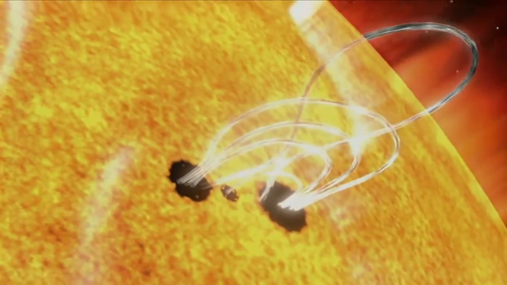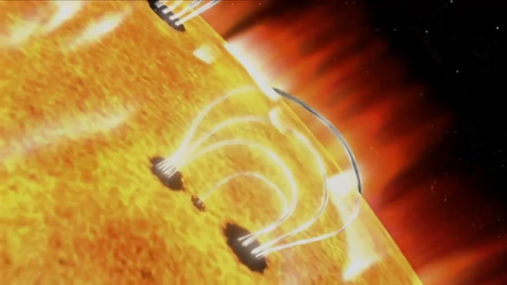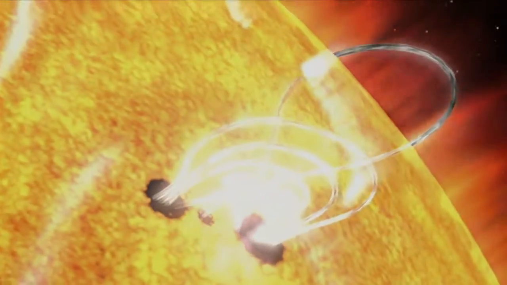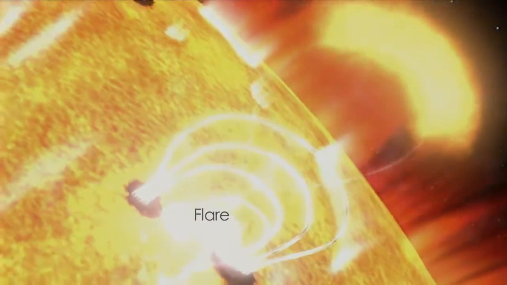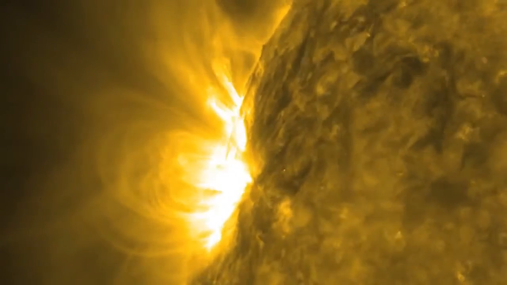But a CME is that material and that magnetic field line just getting thrown away from the sun due to this interaction, whereas a flare is the sort of close to the surface phenomena where the twisting and the snapping occurs, and therefore you get all this heat and kinetic energy.